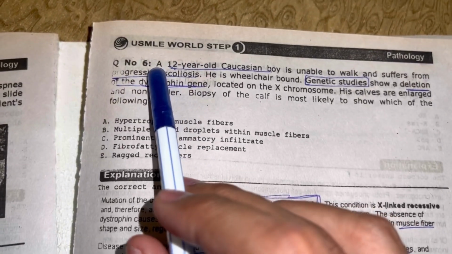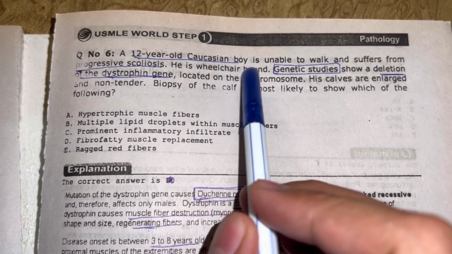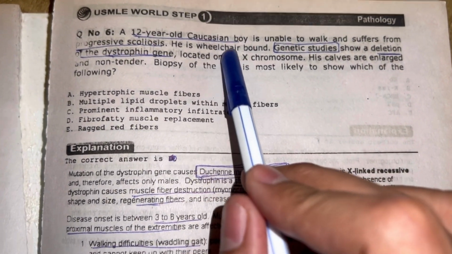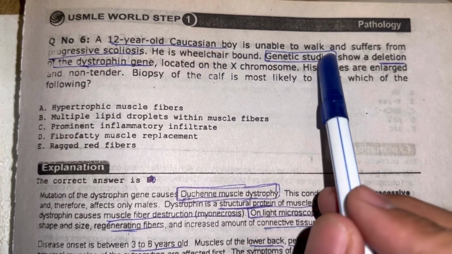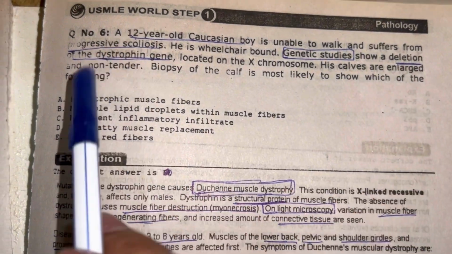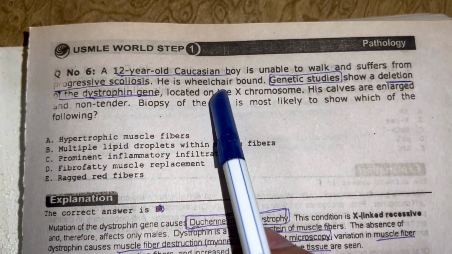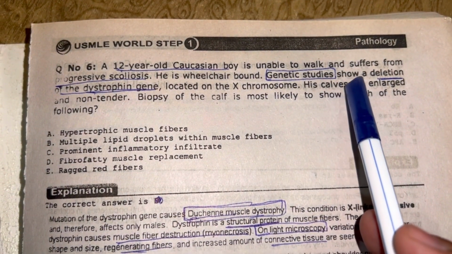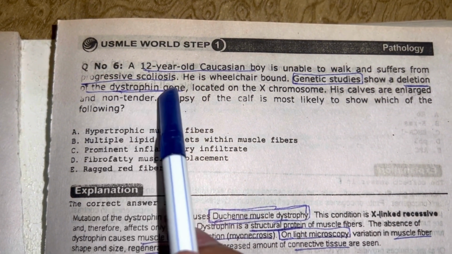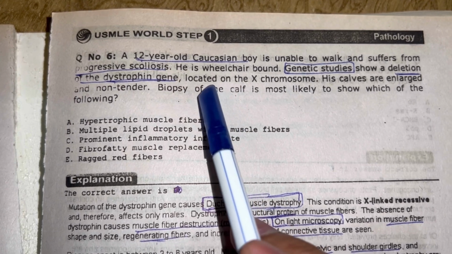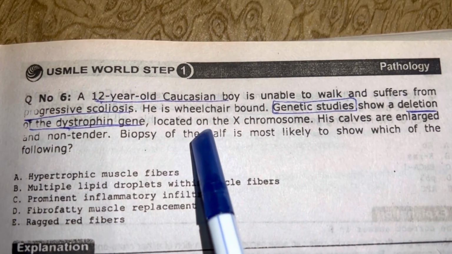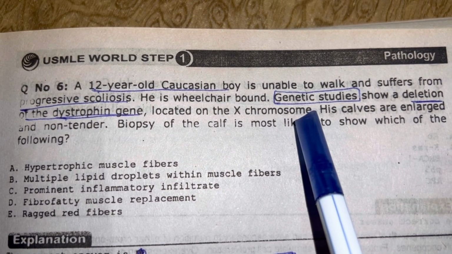So the next MCQ here is: a 12-year-old Caucasian boy is unable to walk and suffers from progressive scoliosis. He is wheelchair bound. Genetic studies show a deletion of the dystrophin gene located on the X chromosome.